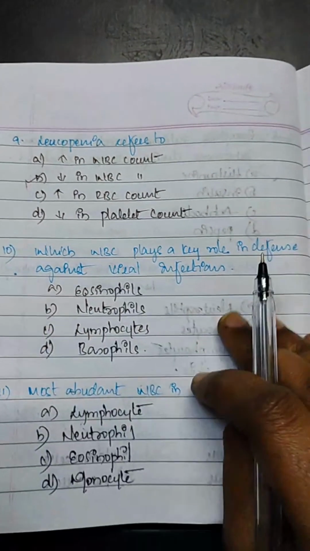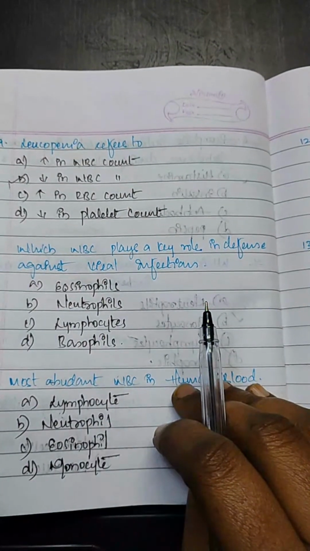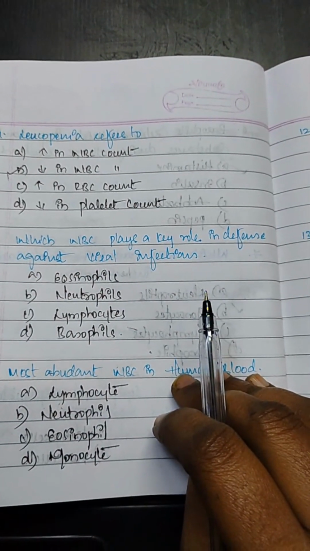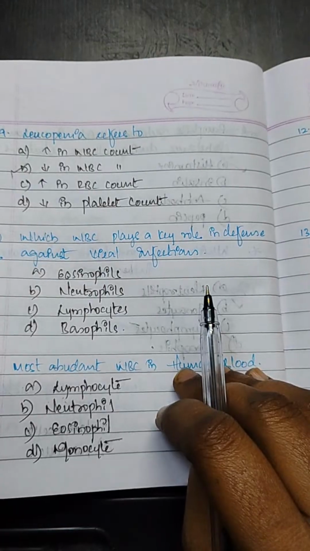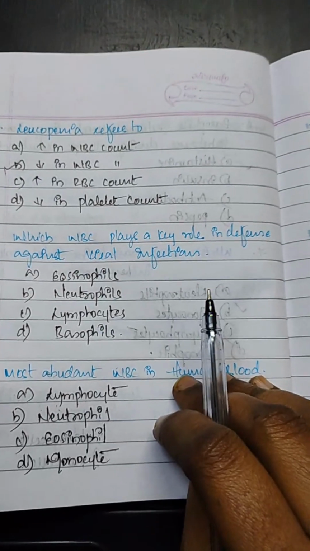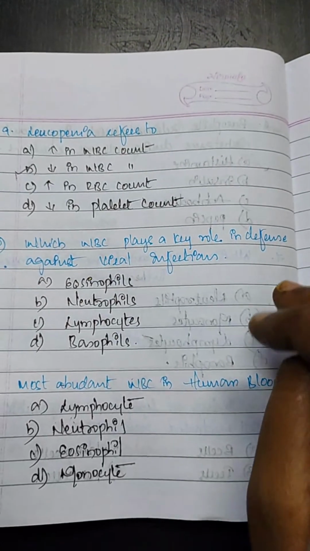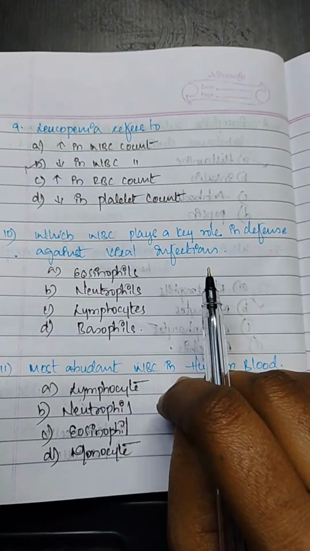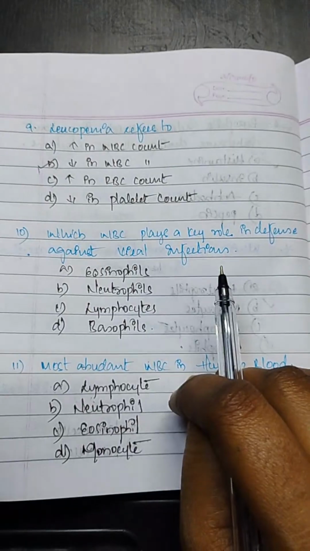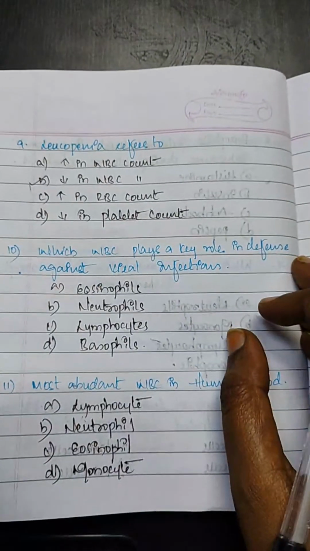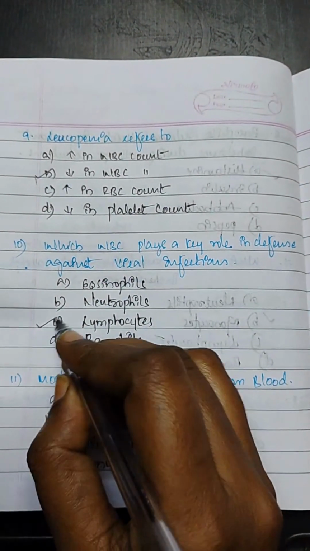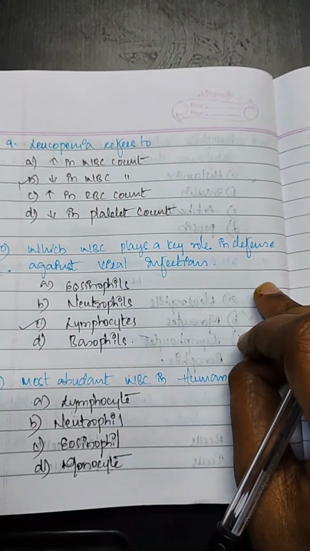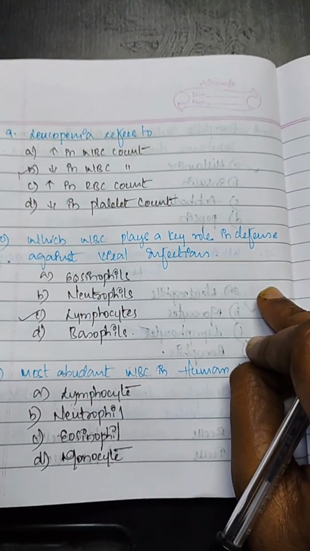Then next question, which WBC plays a key role in defense against viral infections? Option A, eosinophils, B neutrophils, option C, lymphocytes, option D, basophils. And the answer is option C, lymphocytes play a key role in defense against viral infection.